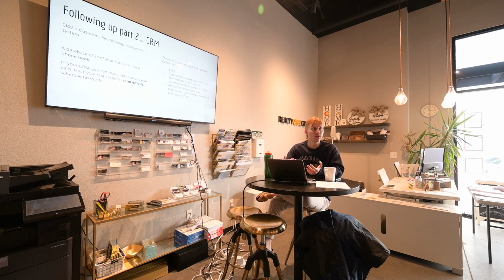Associated with each contact, you can put everything from phone number to email. All of your transactions can live in your CRM, so you can track everything you have under contract, everything you have coming up. And again, this is like the heart of your real estate business. You need a CRM. Within this, you'll track everything from your people to your calls, all of that. Everything will be in your CRM, right?